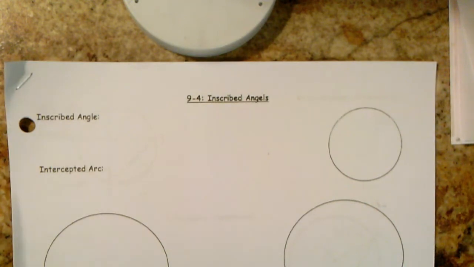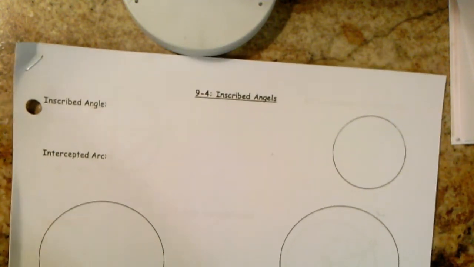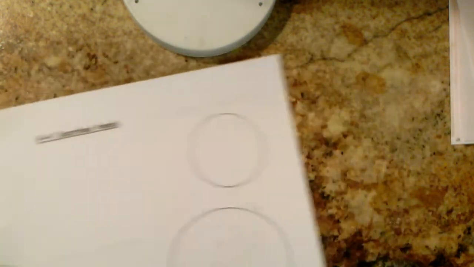An angle that has a vertex on a circle and sides that contain chords of the circle. Okay. So again, an angle that has a vertex on the circle, that's the important part, and sides that contain chords of the circle. So what does an inscribed angle look like?